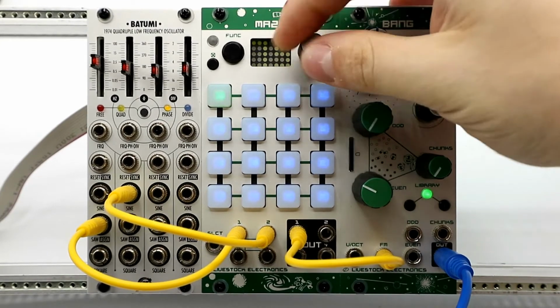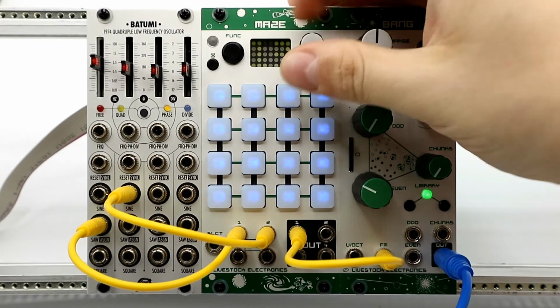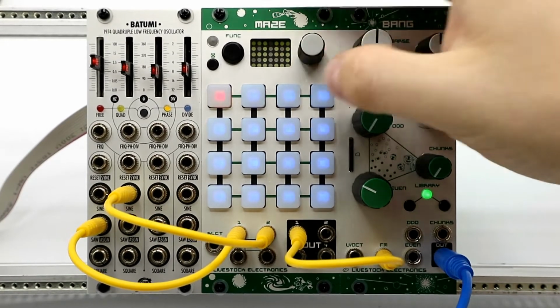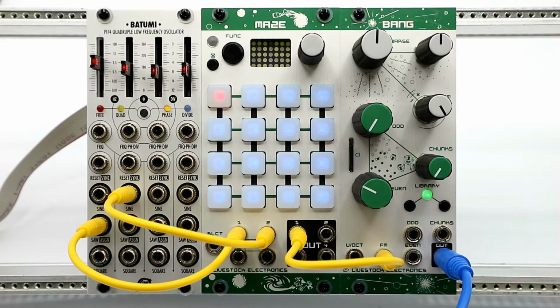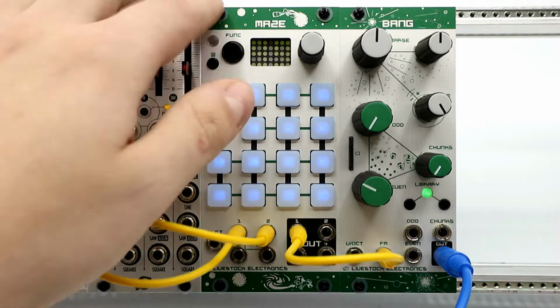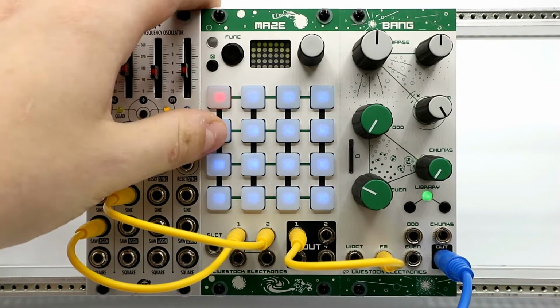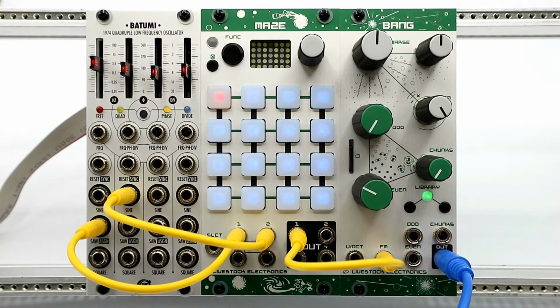When it's green it's attenuation, and when it's red it's inverted gain. When I finished setting my routings, I can save it by pressing the func button or press mute to undo.